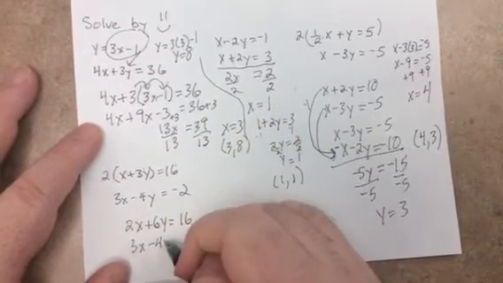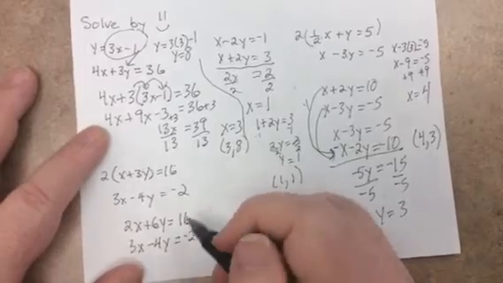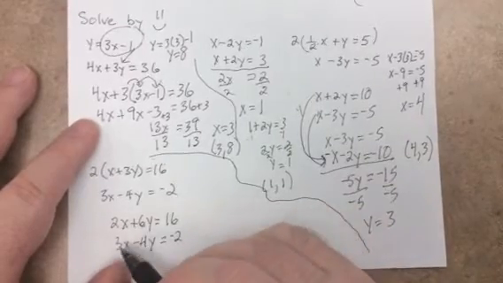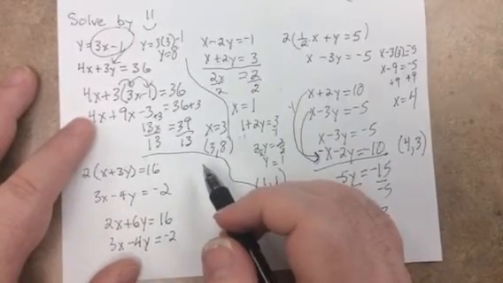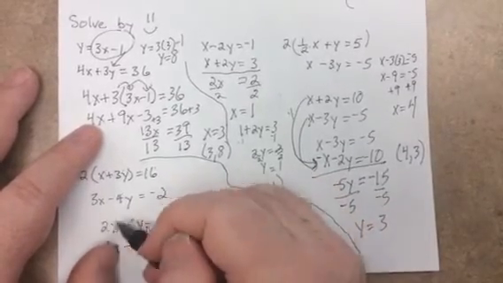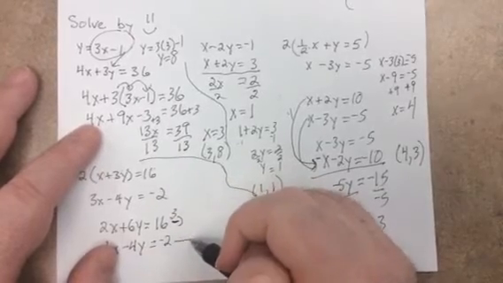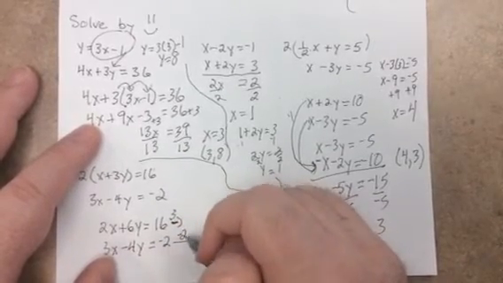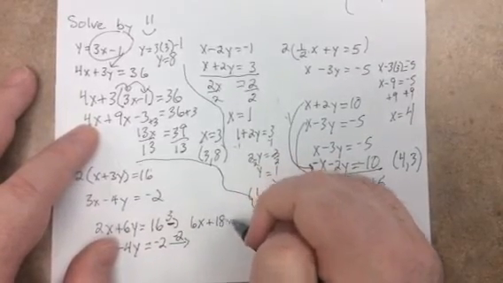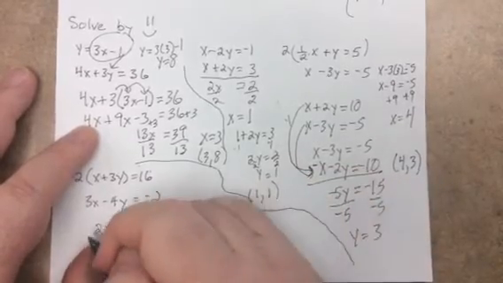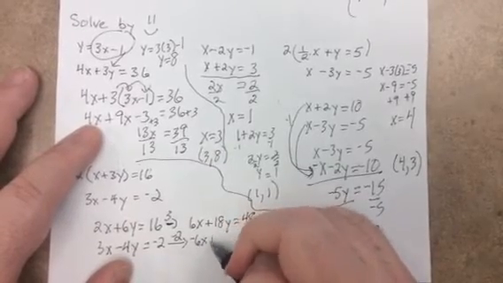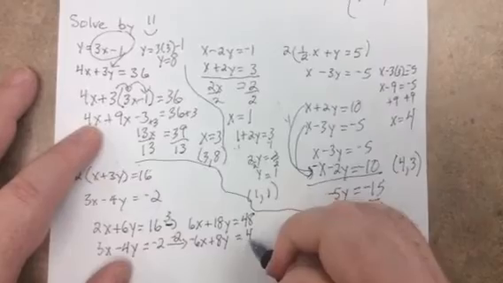Now I'm going to look at this. Do I want to do this by addition or substitution? Well, notice if I do this by substitution, I'm going to have fractions. Ooh, I don't want fractions. So I'm going to do this by addition. I'm going to multiply this by 3 to make it 6. I'm going to multiply this by -2 to make it -6. So it's 6x plus 18y equals 48. Just multiplied everything by 3. Here I multiplied everything by -2, so -6x plus 8y equals 4.